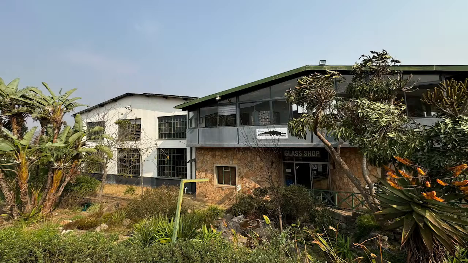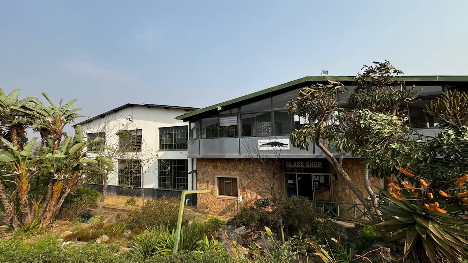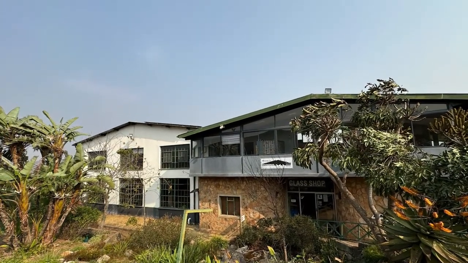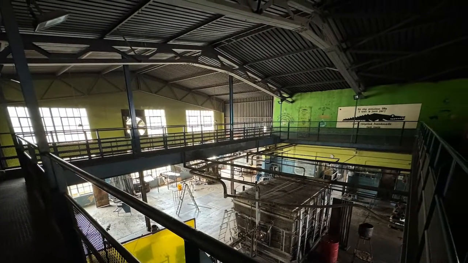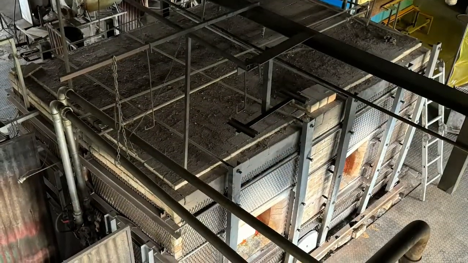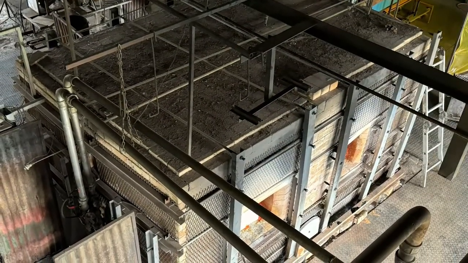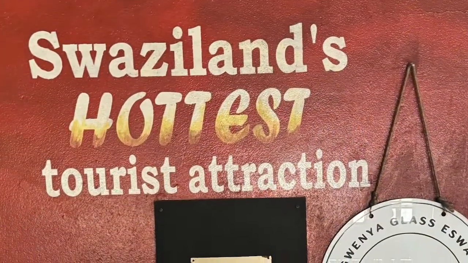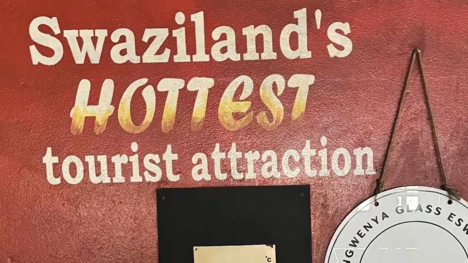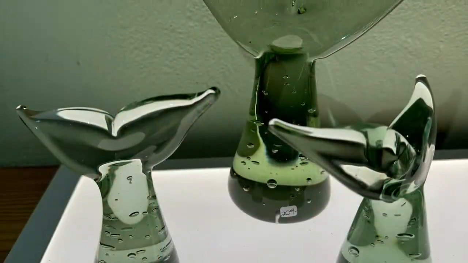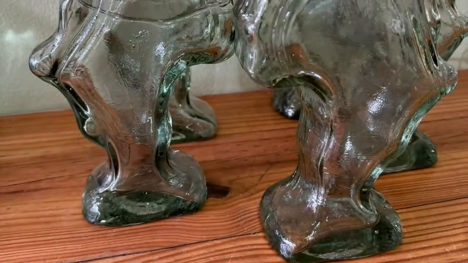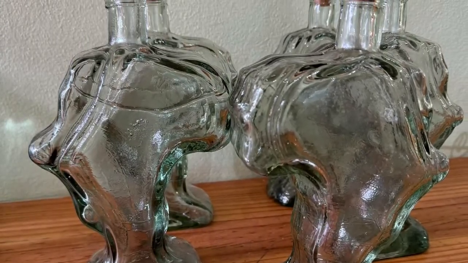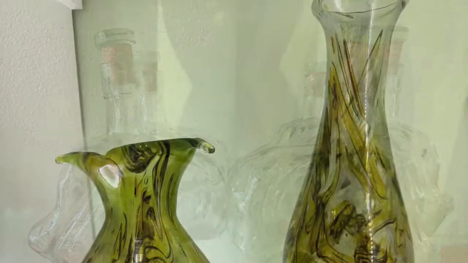It was founded in 1979 as a glass blowing factory called the Swazi Glass Craft on Swedish aid, and for 2 years glass blowers from Sweden trained local people in the skills of glass making. Then from 1981 to 1985 it ran, but then it closed down. And it was completely run by the Swazi people, but sadly it closed down in 85.